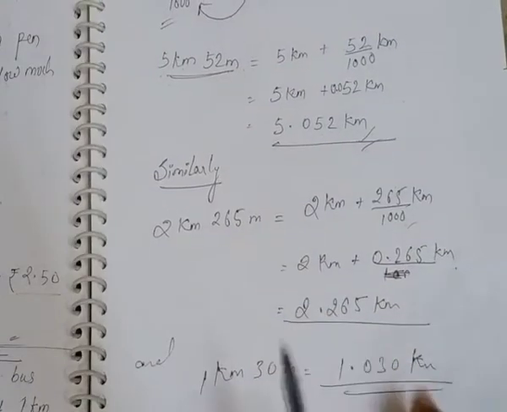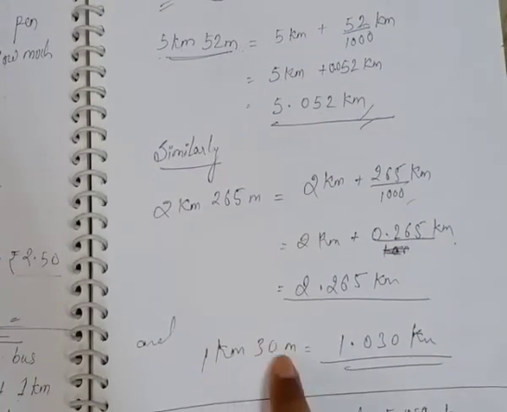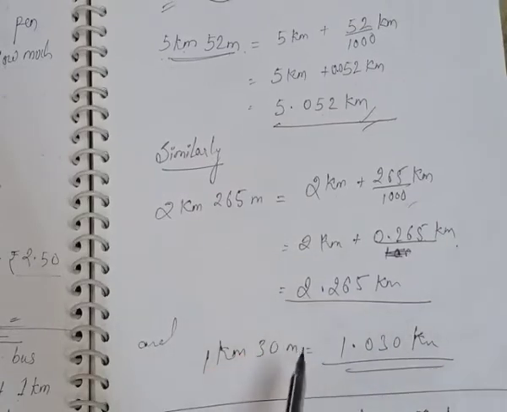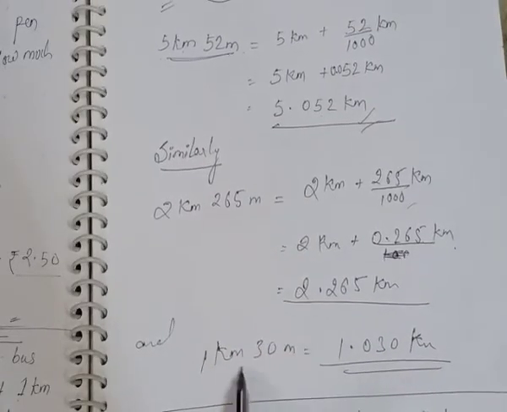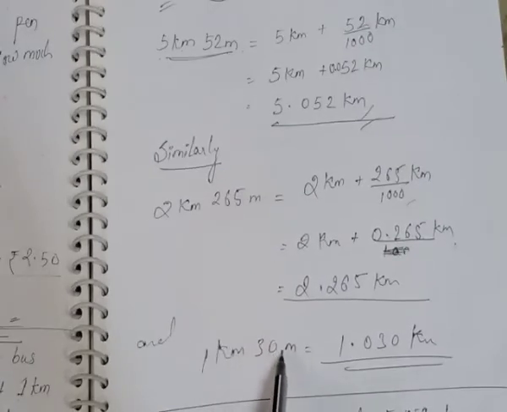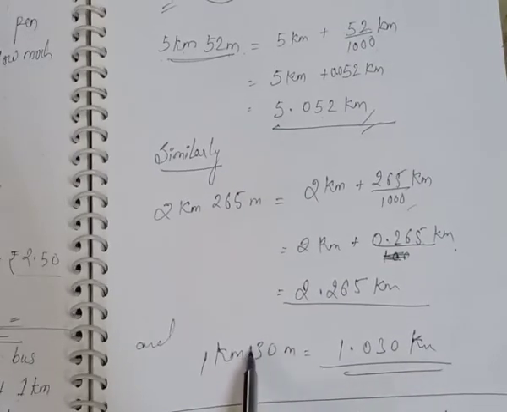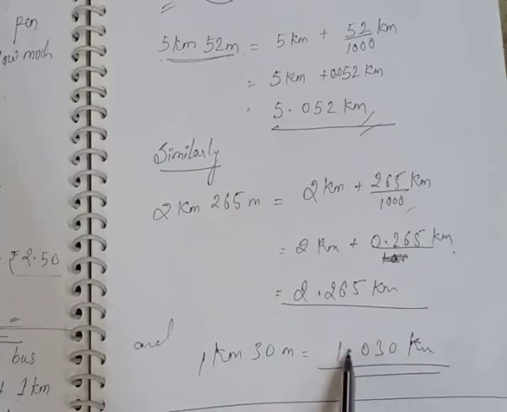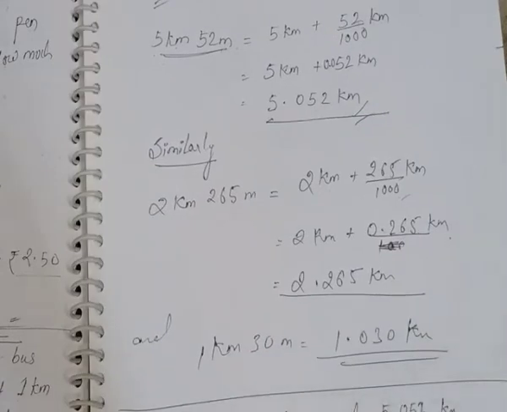Now we can add this value. 1 kilometer 30 meters can also be written similarly. When we convert meters into kilometers, we get the decimal before 3 digits, like 0, 3, 0, because there are 2 digits. So we put 0, 3, 0, then the decimal, and kilometers, that is 1. So this is the value.